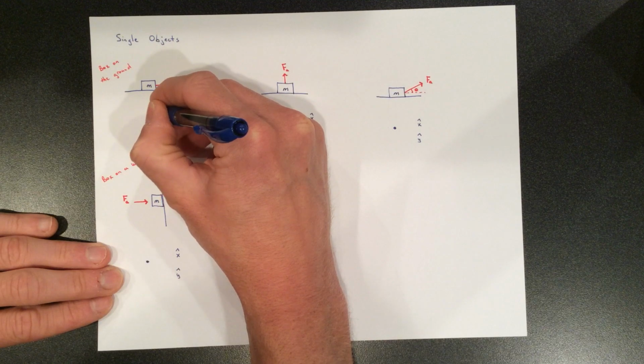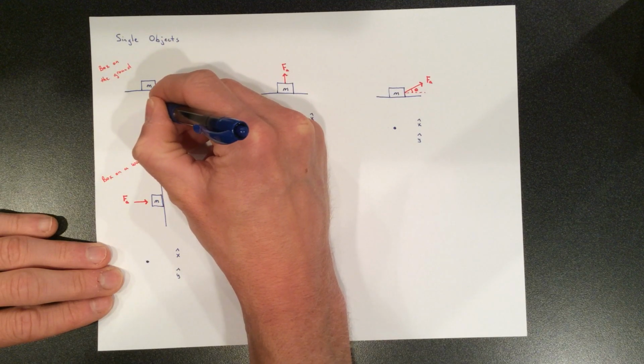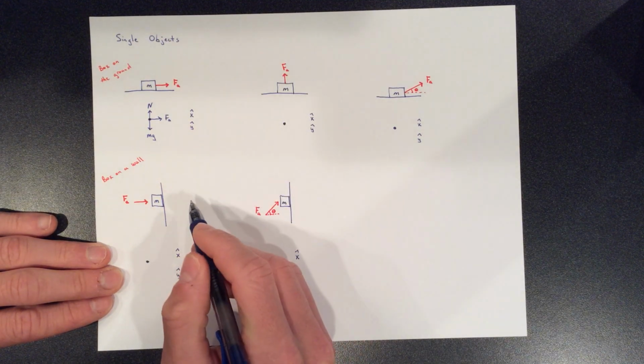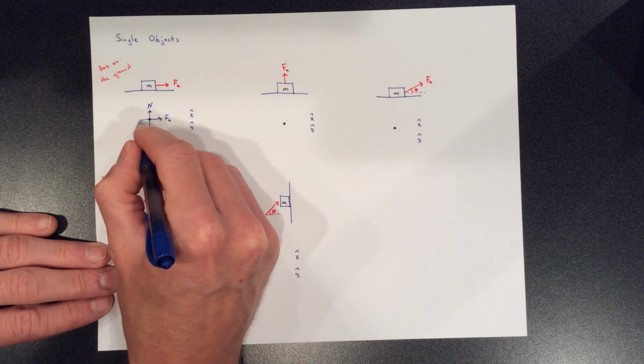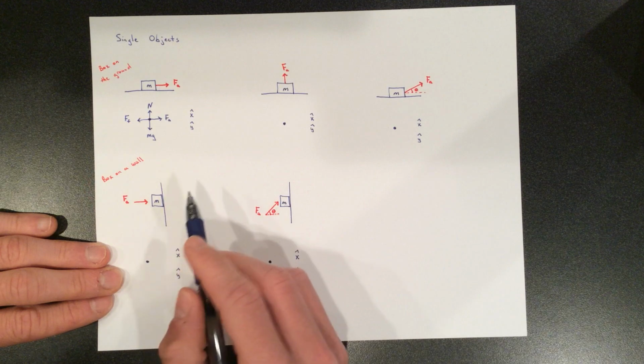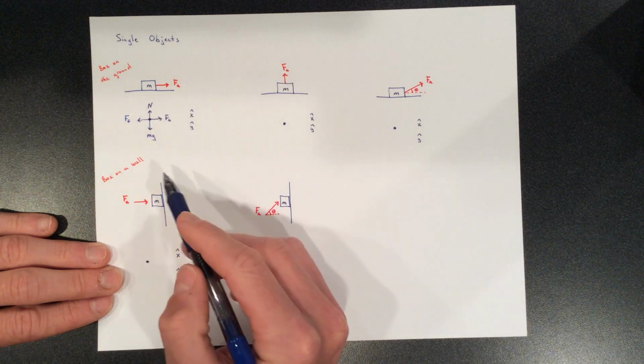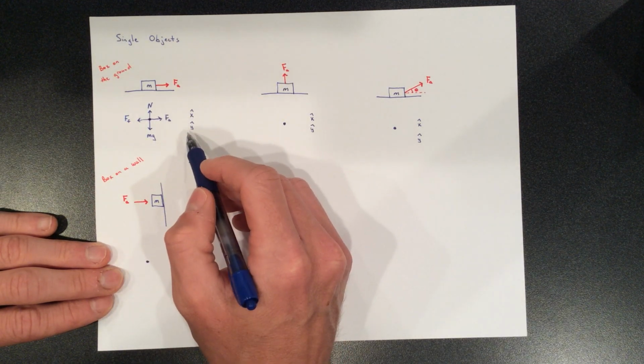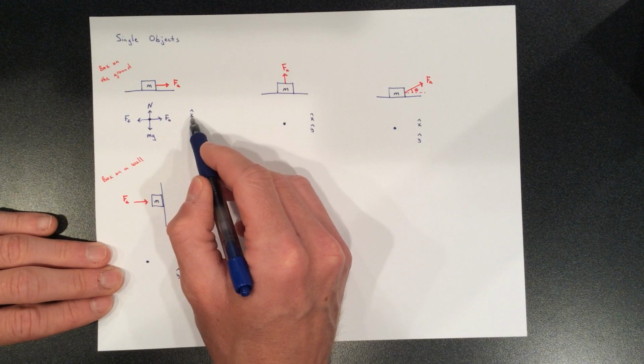We have the normal force of the surface pointing up, and then we do have friction that will be pointing backwards. Okay, so those 4 forces are the forces acting on that box. Now we need to break them down into their pieces. So we're looking just at the x direction.